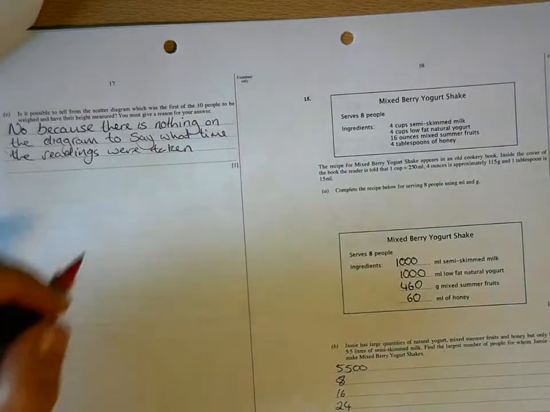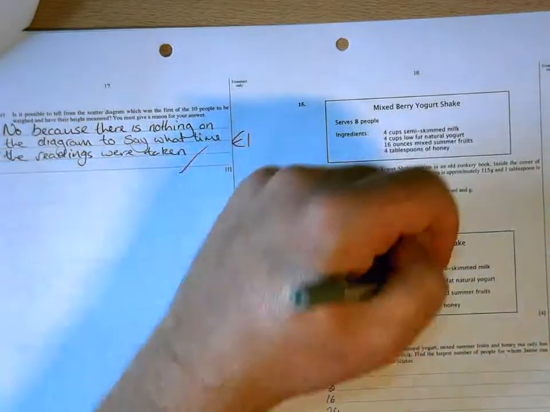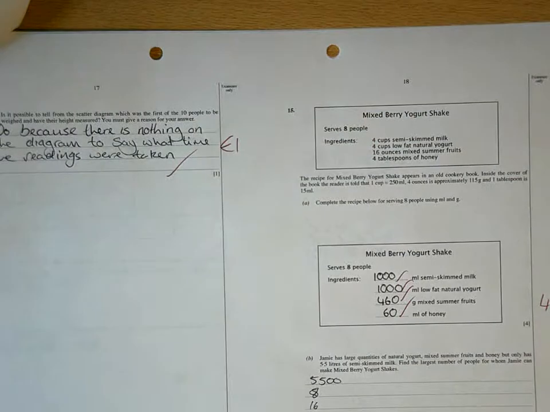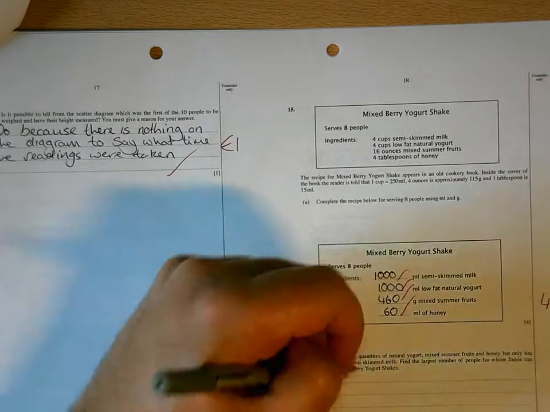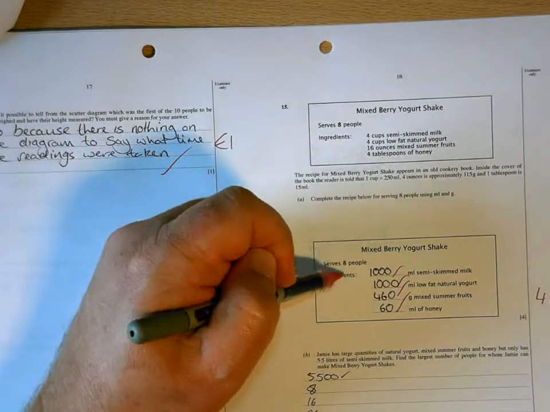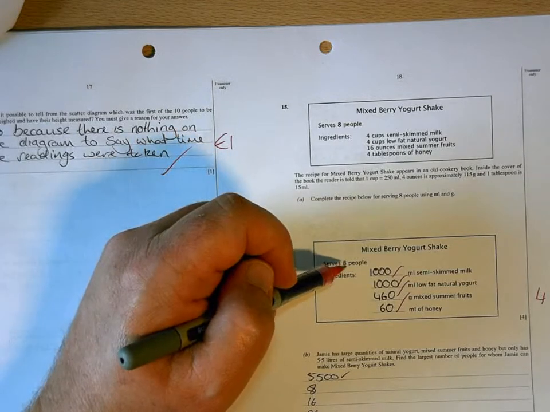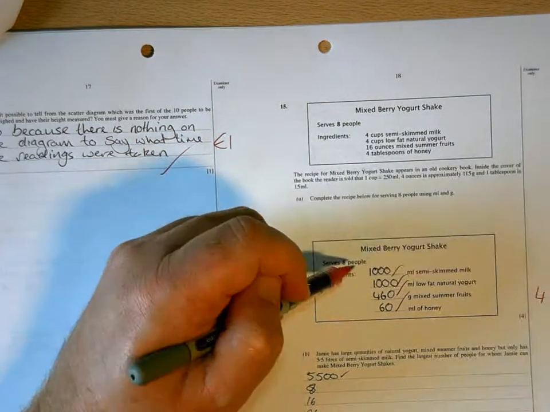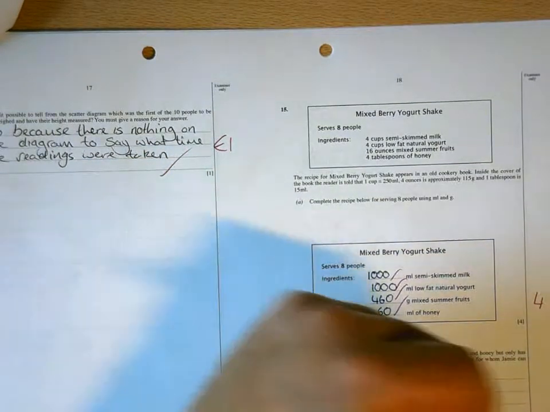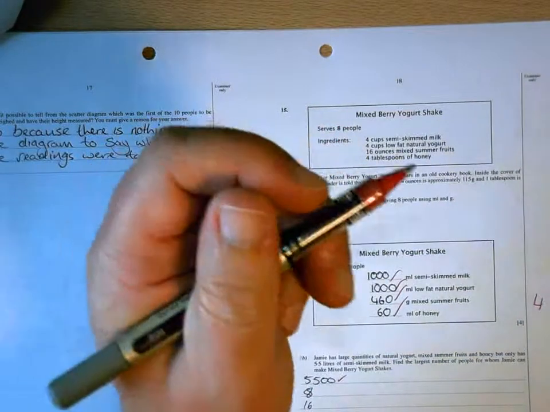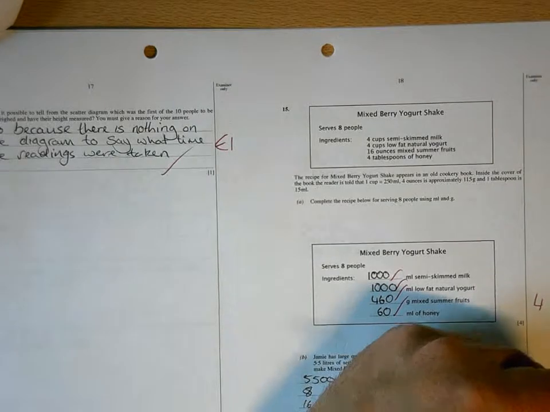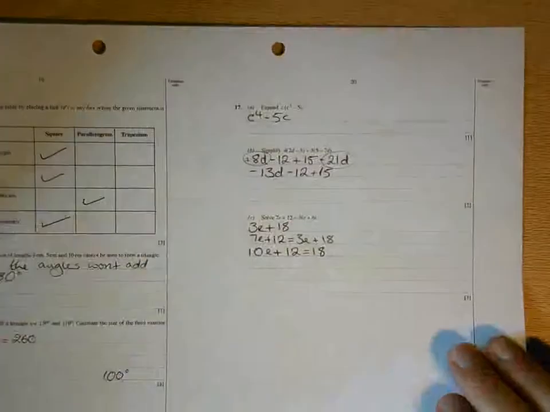No, because there's nothing on the diagram to say what times the readings were taken. Good. That is correct as well, well done. So 5.5 litres is 5,500. So basically you're going to have 5.5 lots of 8, which is going to be 40, and then a half of 8 is 44. So you're trying to do the right thing, but you haven't quite got there. So I'll give you your method mark there, 6 marks for the page.